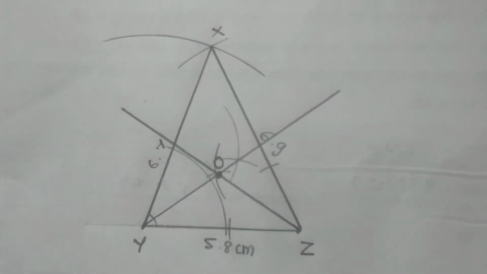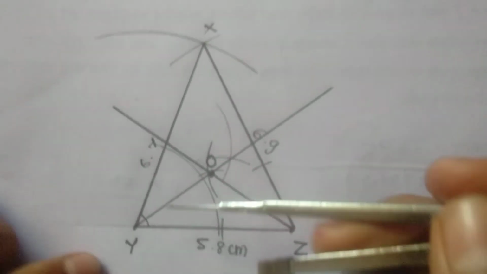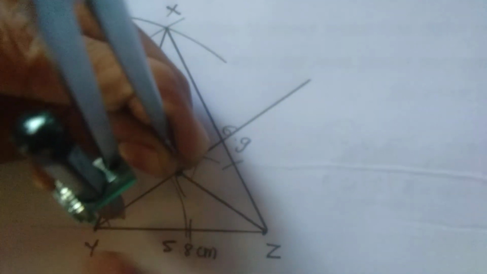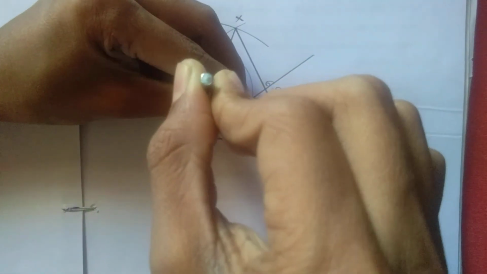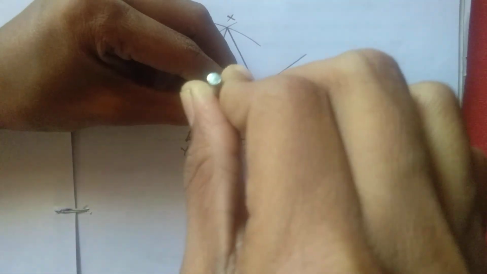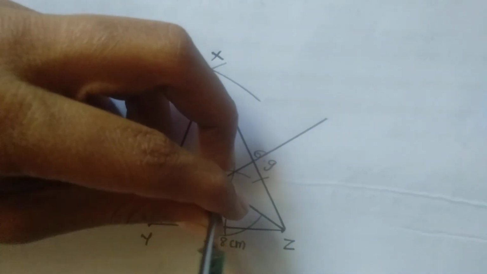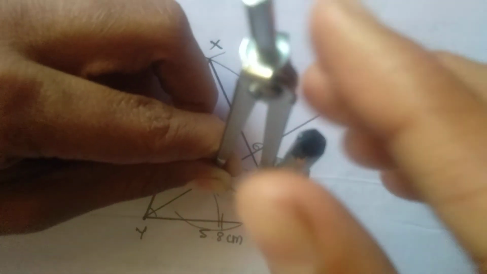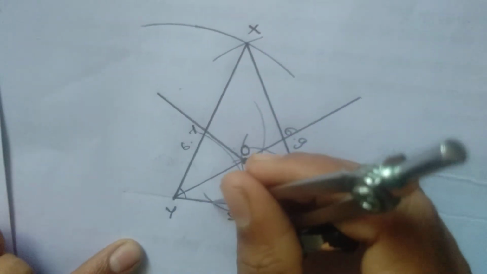And now there is a quite different step. With the help of the compass, make an arc on the line YZ. Okay, this is quite different. In the circumcircle we did not make that, but here in the InCircle we have to make this arc and place it on this side.